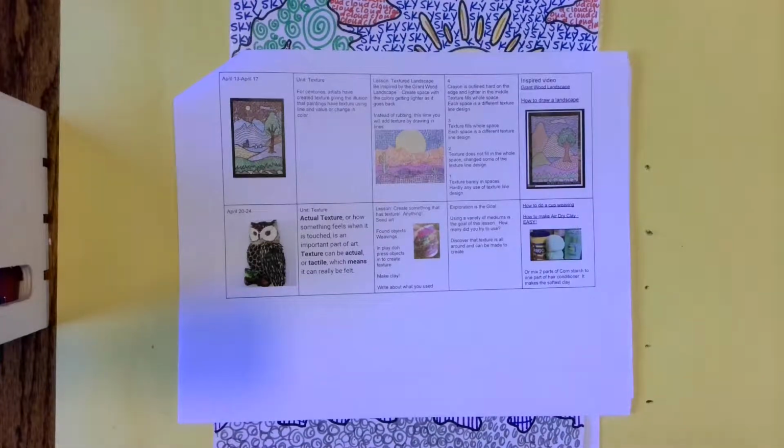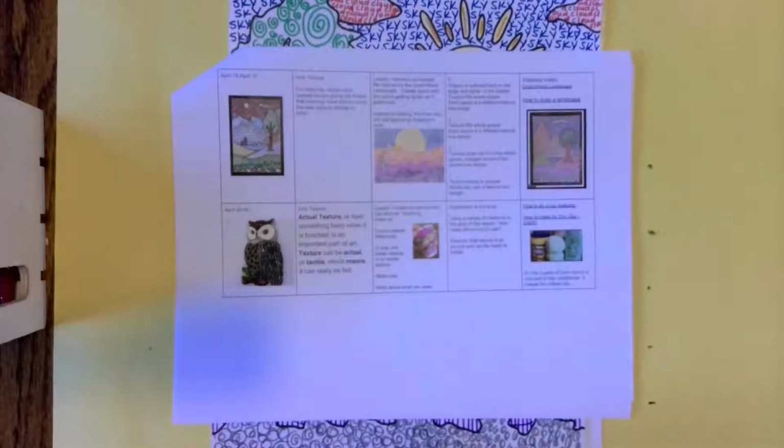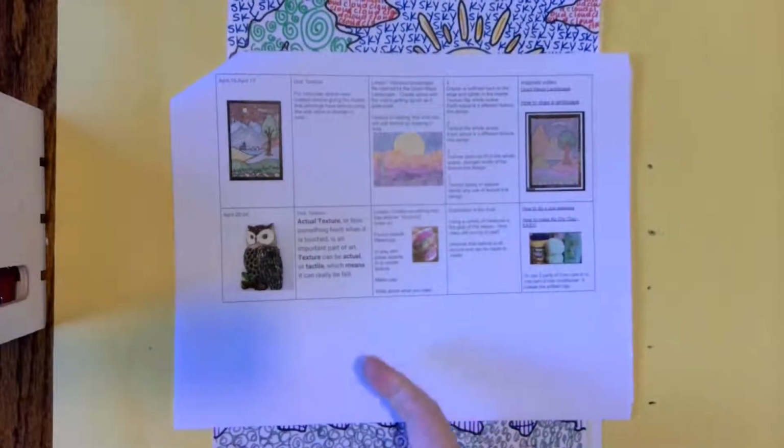And for this one, we're also focusing on texture, but it's going to be a little different. Instead of doing the rubbing with the crayon like we did for the other two projects, this time you're going to be drawing designs and patterns to create your texture. Okay, so it's going to be a little bit different than what we've been doing.